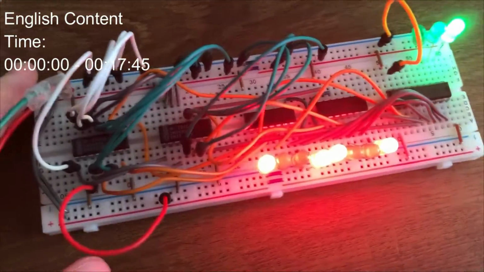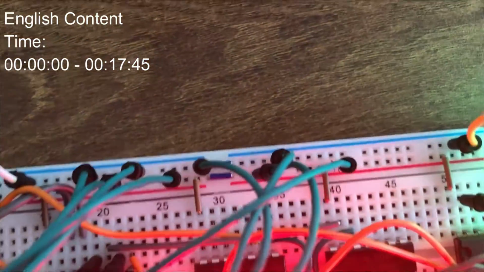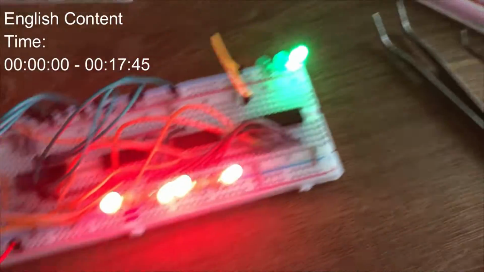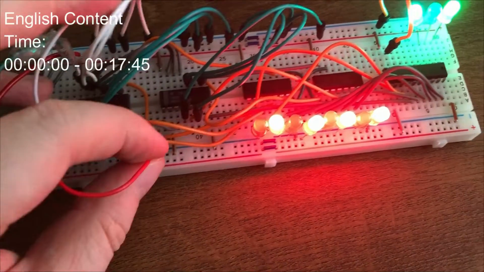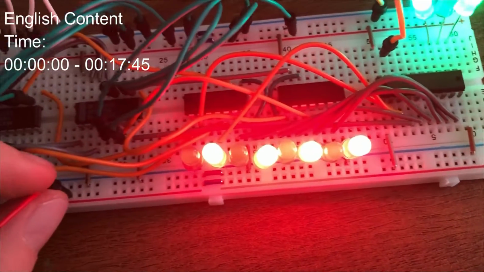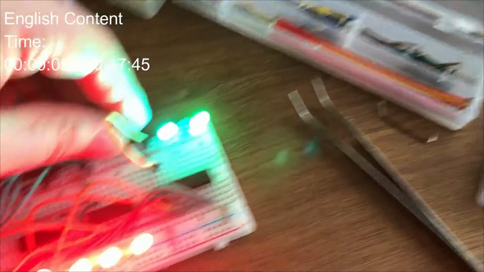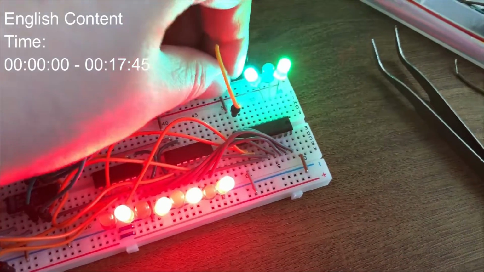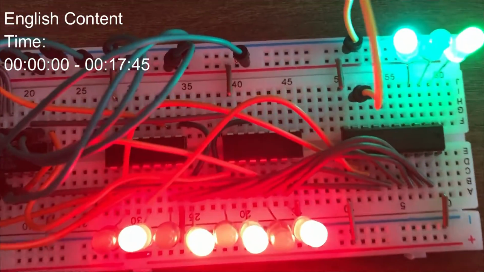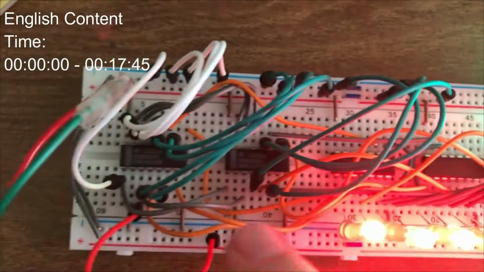Here we set 10101010, and we will write it to the RAM. Now we have 10101010. Now this is display, and this is not display. This chip is a buffer.